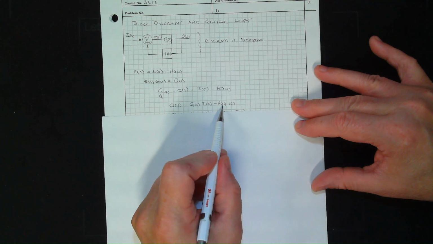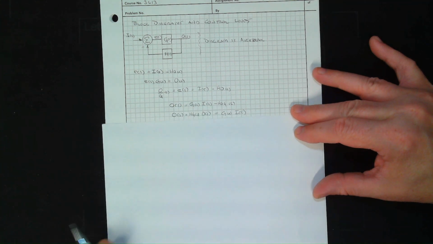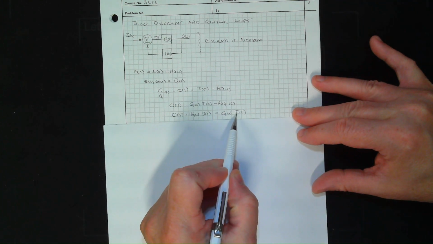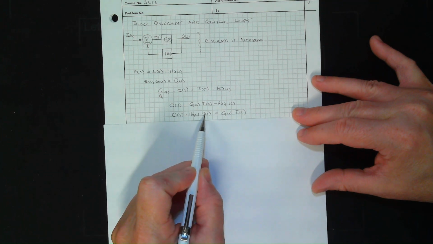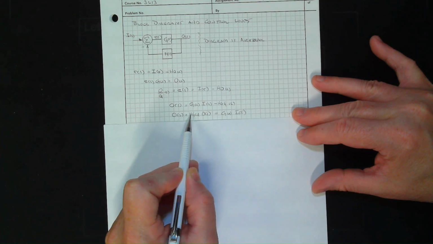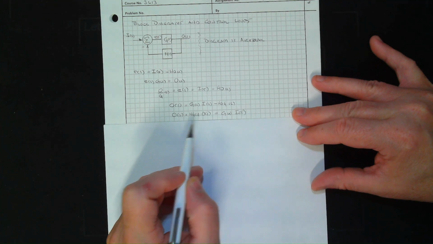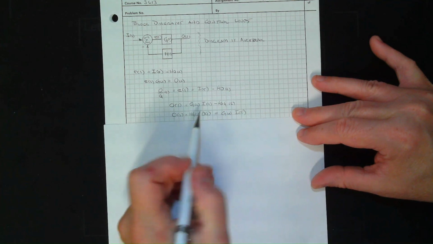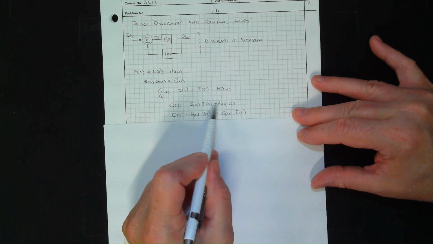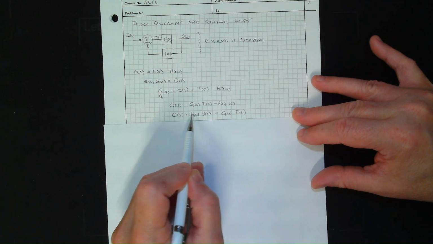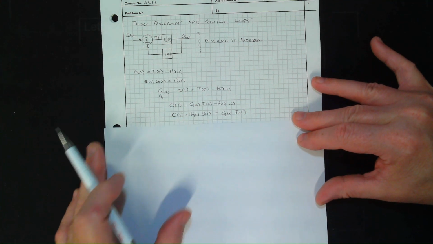Next, we're going to put the O's and the I's together. Here's GI, here's the I separated, and I brought the O out. So I have O plus HG of S times O of S. Again, these are all algebraic, so they commute, and I can readjust the order. It doesn't mess anything up.